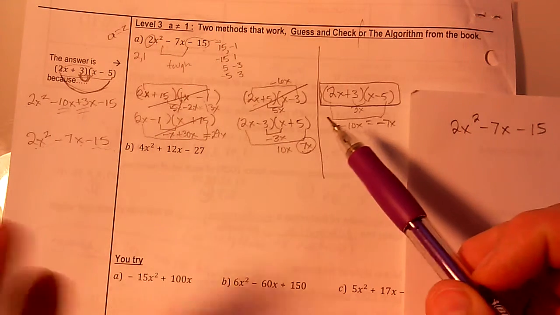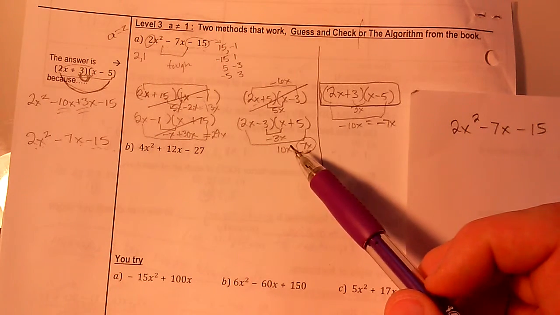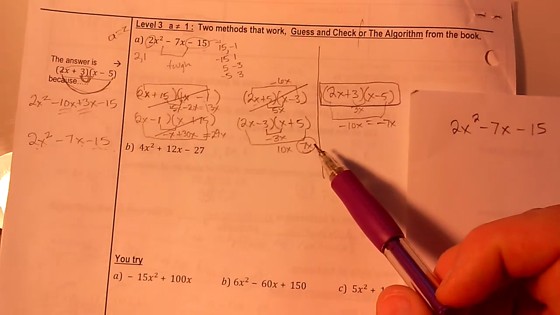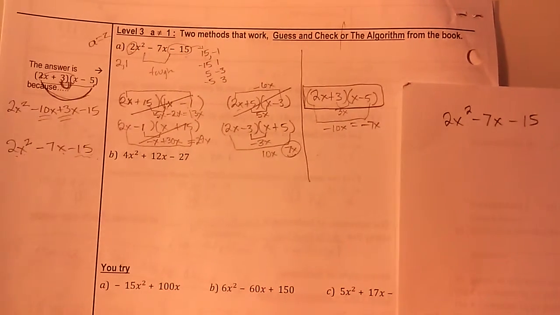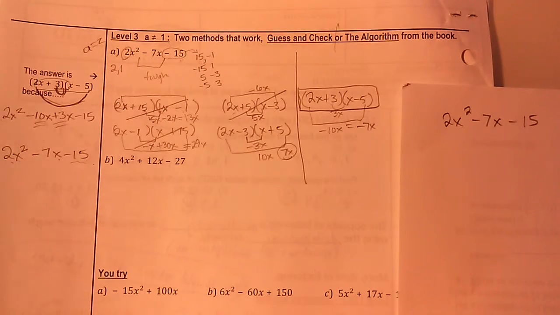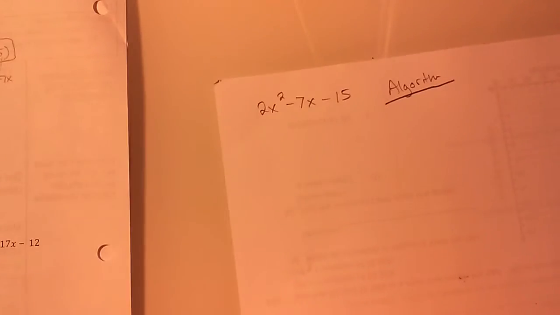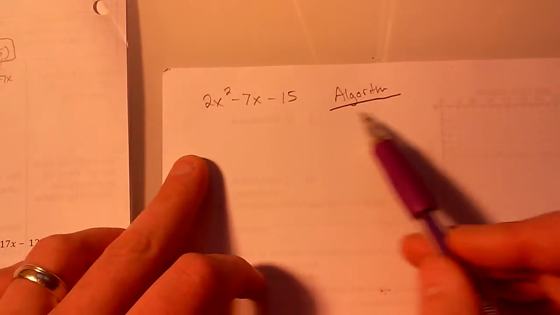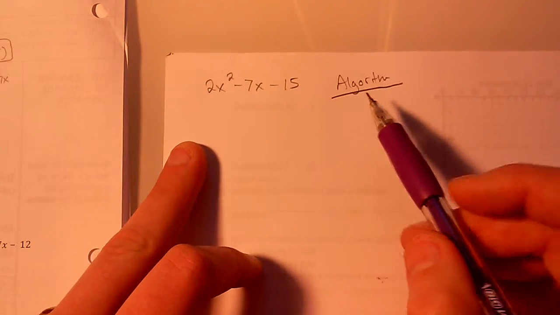Again, a sign error can really throw things off, so you have to be pretty deliberate and careful. Don't be tempted to skip steps to speed this up if you're not able to get the right answers regularly. All right, so I'm going to go ahead and look at the same problem, but with the algorithm method.